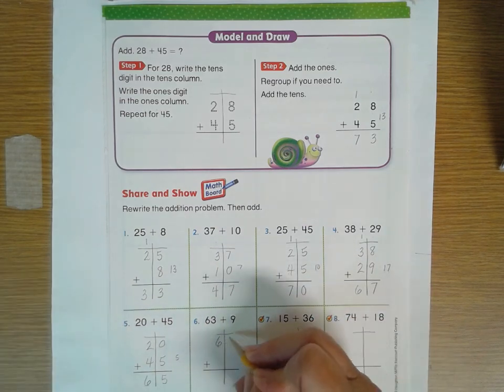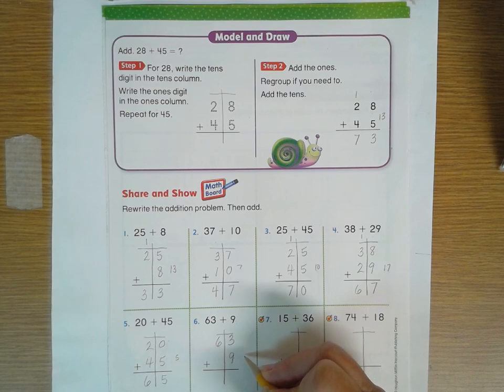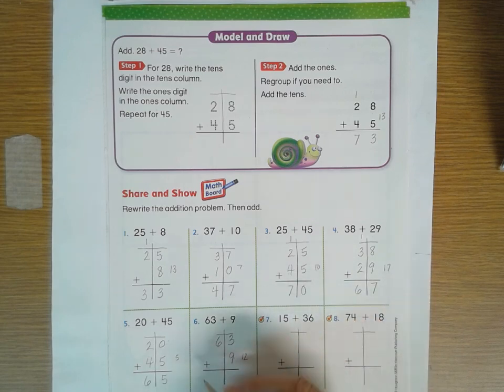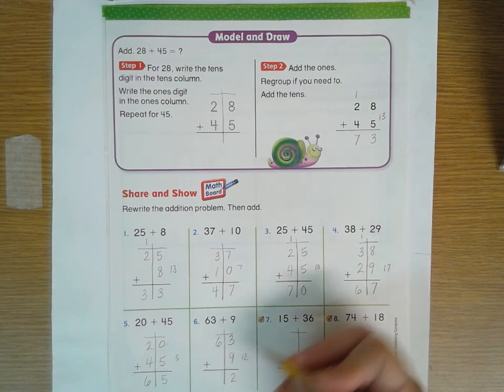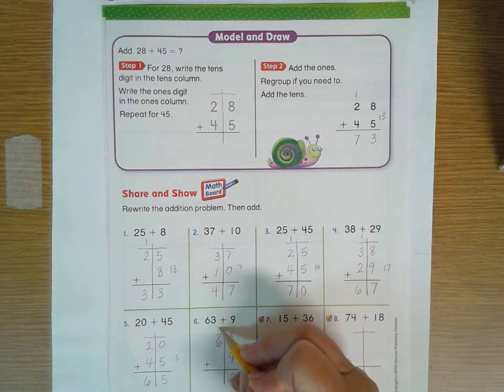63 plus 9. Where does that 9 go? Does it go in the tens place or the ones place? It goes in the ones place. It's 9 ones. So 9 plus 3 is 12. Put that on the side. The 2 ones go in the ones place, and the 1 ten goes in the tens place. And 6 plus 1 is 7. The answer is 72.